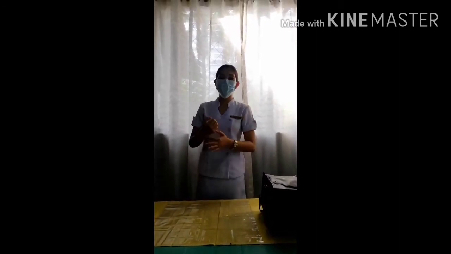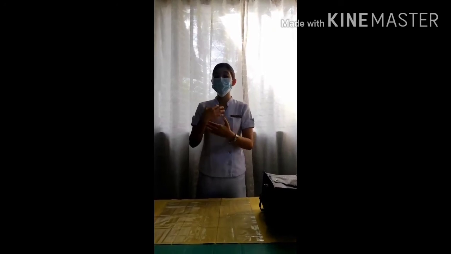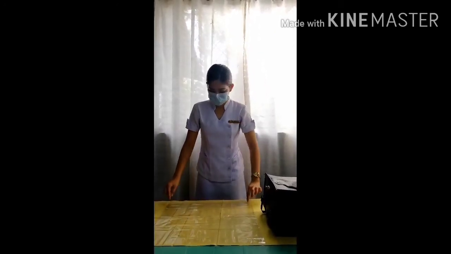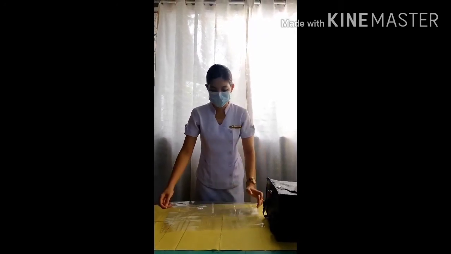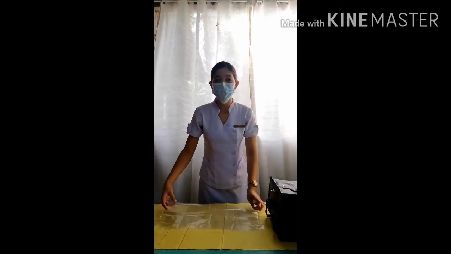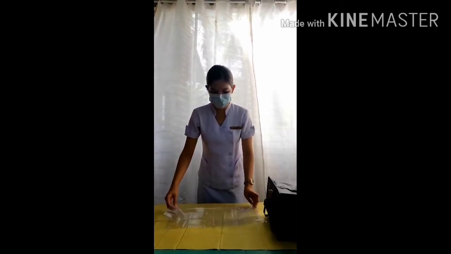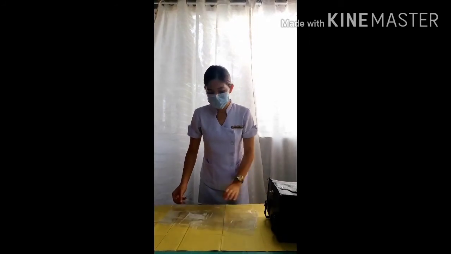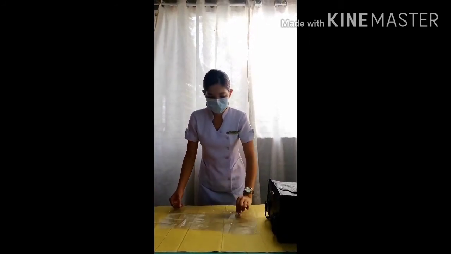Lining, with the clean side out and the folded part inward. Since this is the folded part, the clean side out is the one touching the paper lining. You place it in the bag, and after that, you close the bag in order to protect the bag and its contents from contamination.